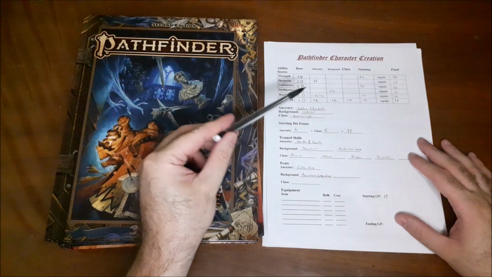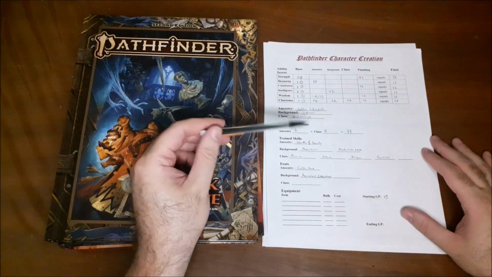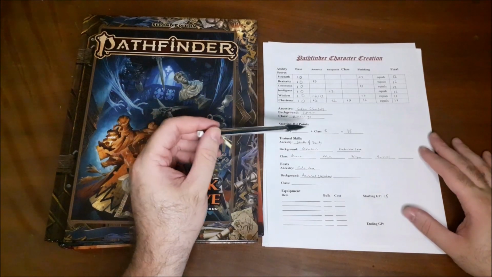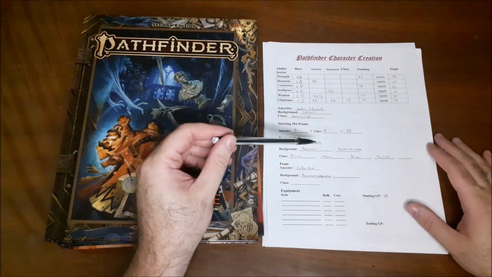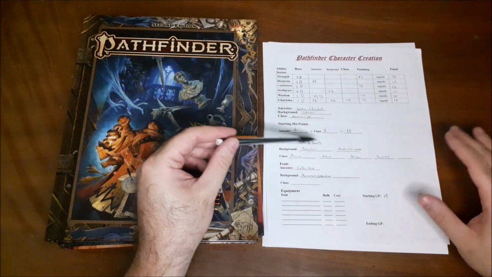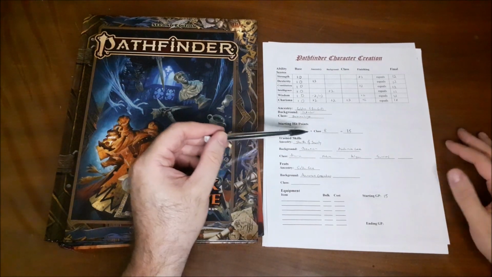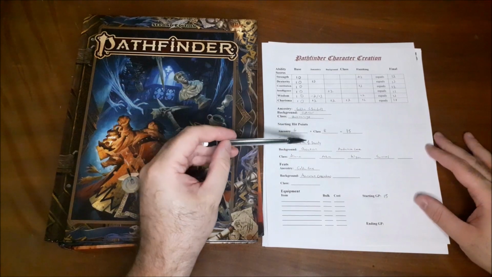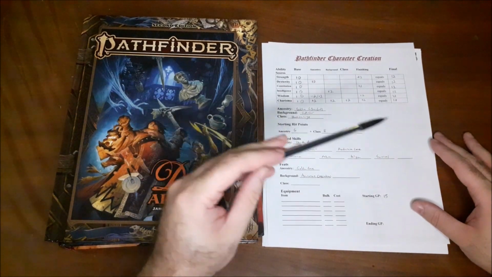And the heritage that I took, the feat that I took for my ancestry for the Goblin, which was Goblin lore, gave me training in both stealth and I believe the nature skill as well. So because I already had knowledge in nature, I just took society instead. So I have automatic training in stealth, society, occultism, academia lore, arcana, nature, religion, and survival.